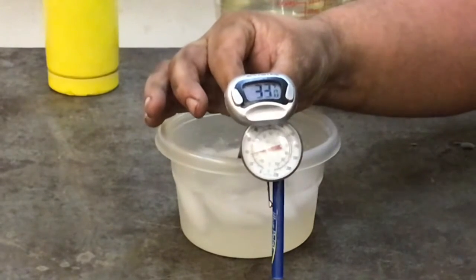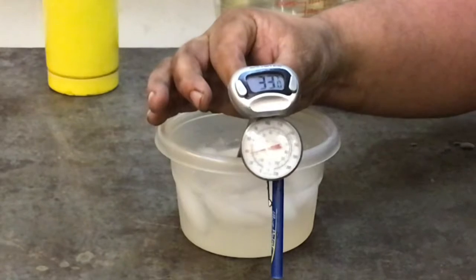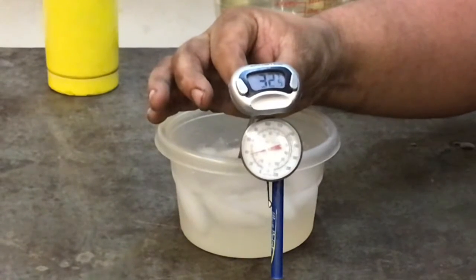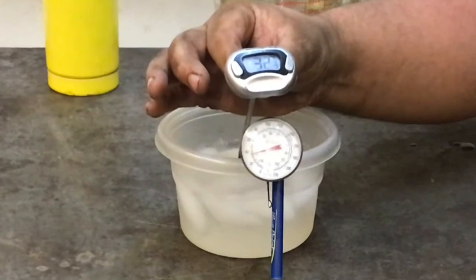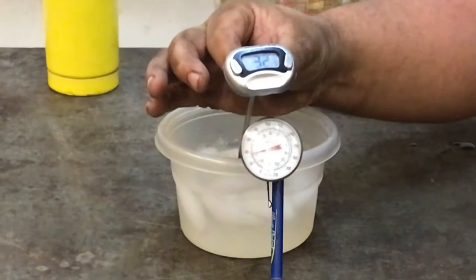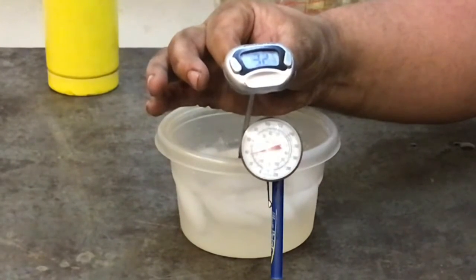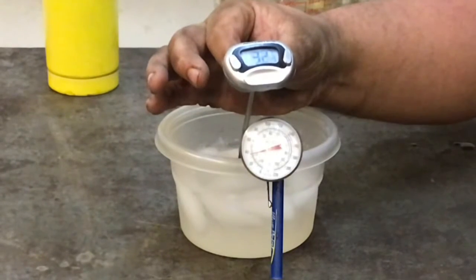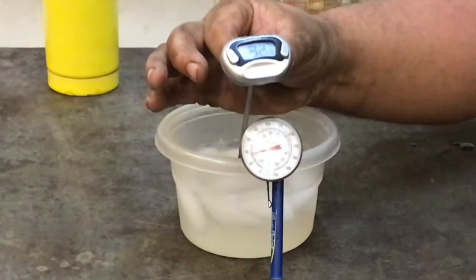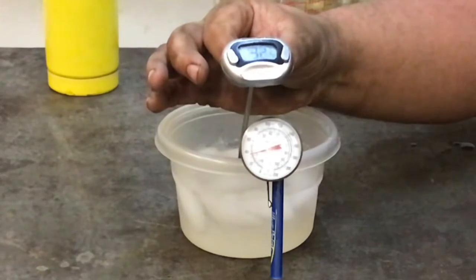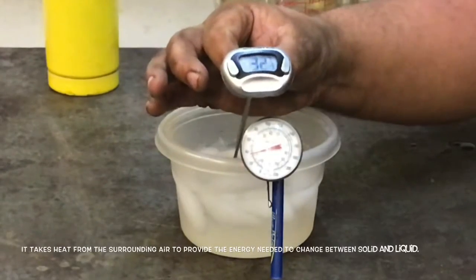Watch this. So the first thing I want to tell you guys, water is always going to be at 32 degrees when you put it in ice. So ice will always melt at 32 degrees. So that is a transition barrier layer between a solid, that is ice, and a liquid, that is water. So we can see that both of these are at 32 degrees.